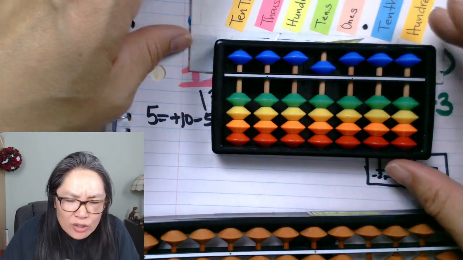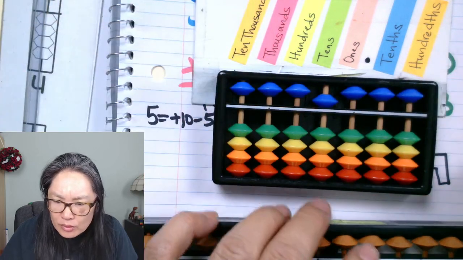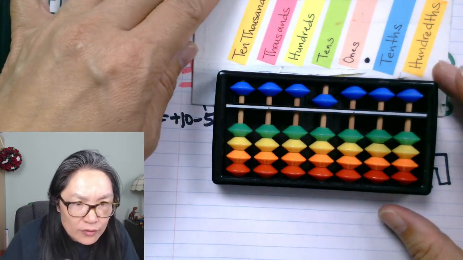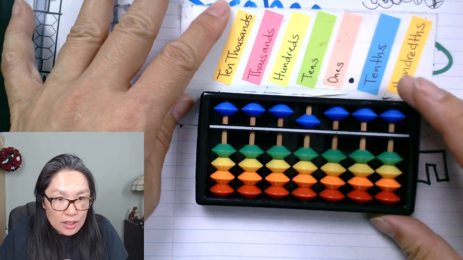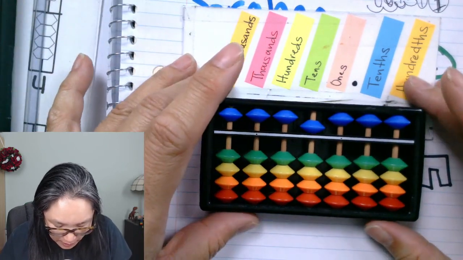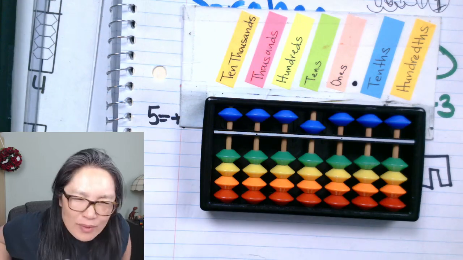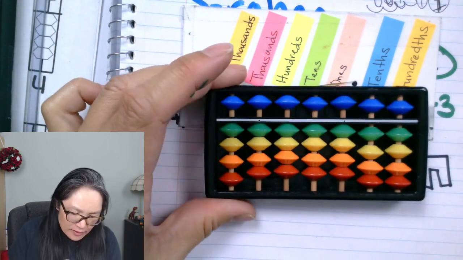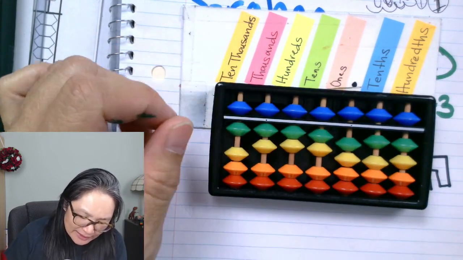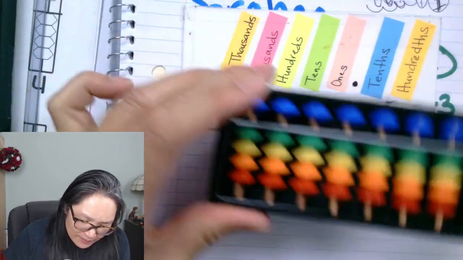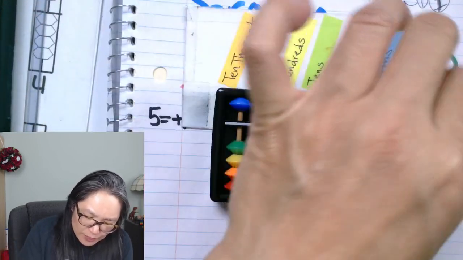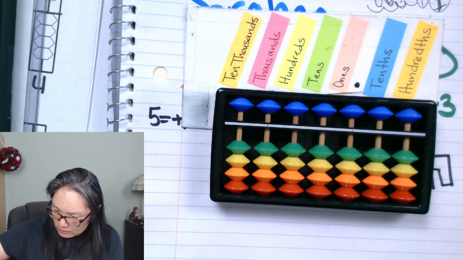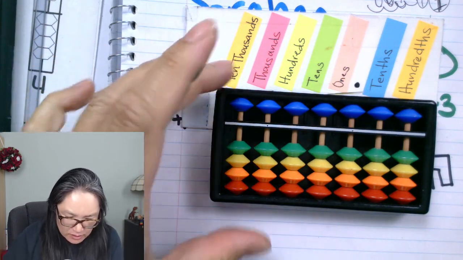I know some TikTok people are selling the abacus as well. I don't know if they're on sale, but I do know that they're available, and they're all the same. I haven't had one that has been really bad, if that makes sense.